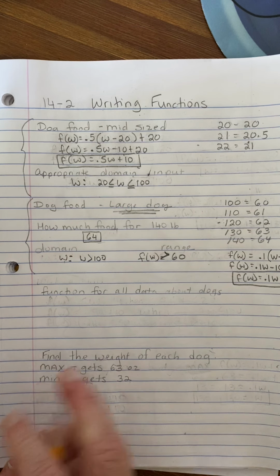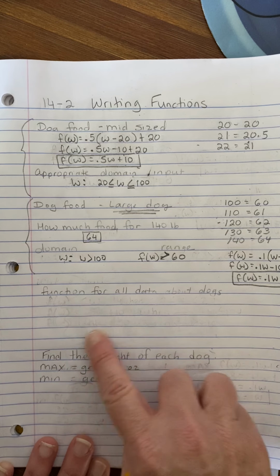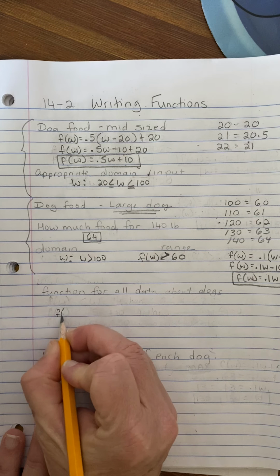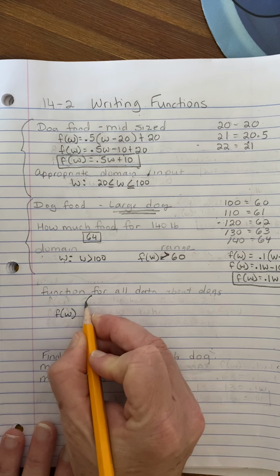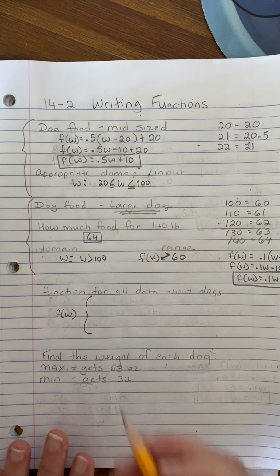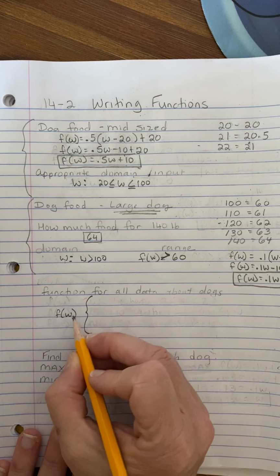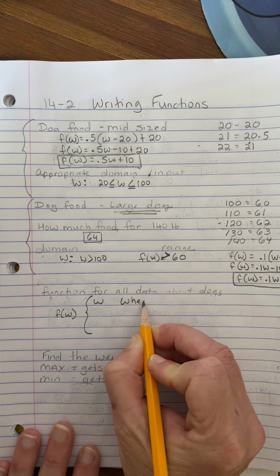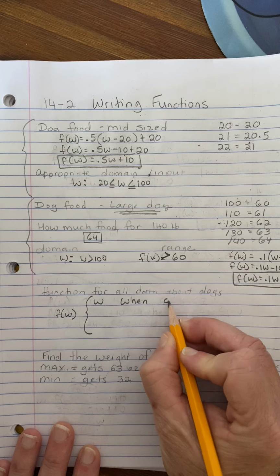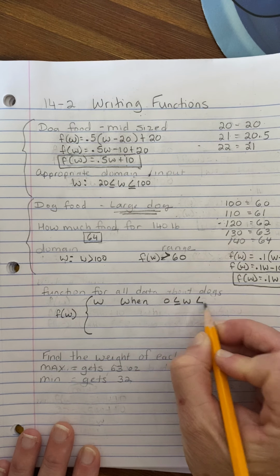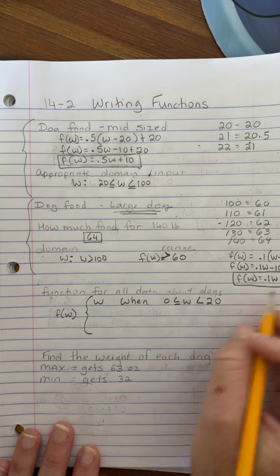All right, now what I wanted to do just down here is kind of recap. I feel like I just need to straighten everything out in my mind, and this is what our functions are going to end up looking like. We're going to say F of W, and we have three different things, right? Because one thing's happening if it's a small dog, middle dog, or large dog. So the equation I would use for a small dog is that F of W equals W, and this is when I have to put the domain here. I'm going to use that when the weight of the dog is between 0 and 20 pounds.